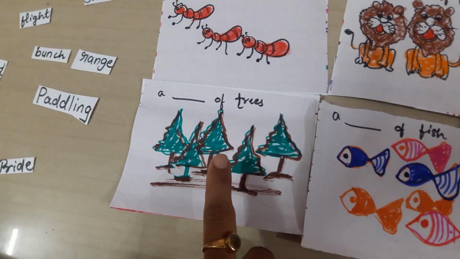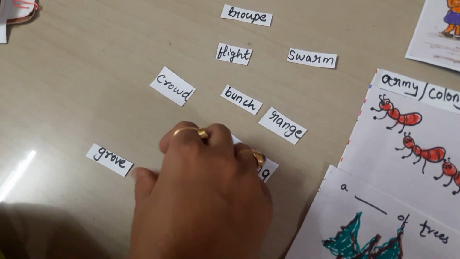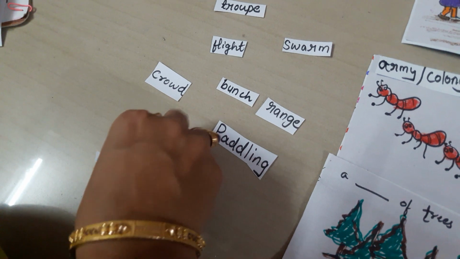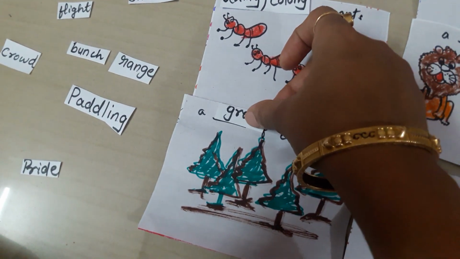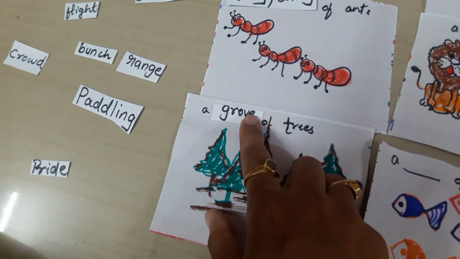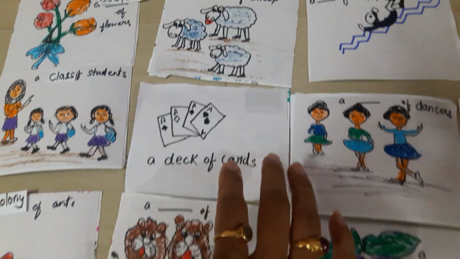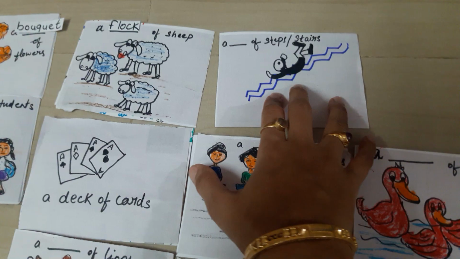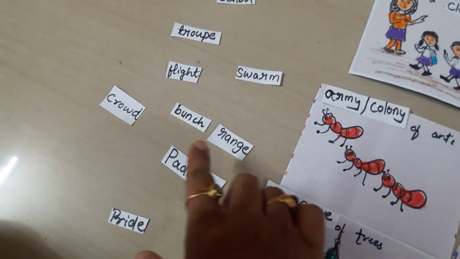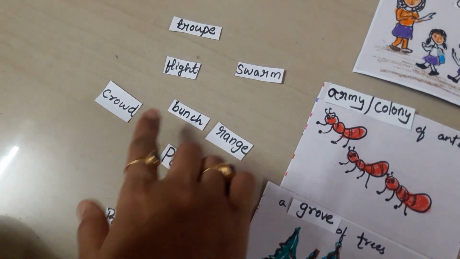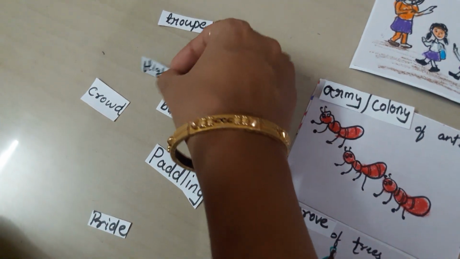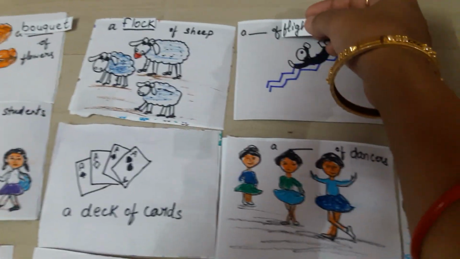Now the next one, a dash of trees, a grove of trees. Many trees together is called grove of trees. Clear? Okay, now let us look here. A dash of steps or stairs. Yes, so I don't think these words will work. Yes, the flight of stairs.